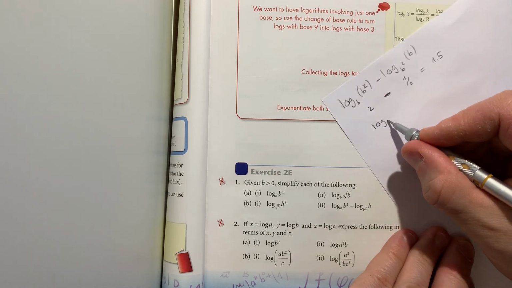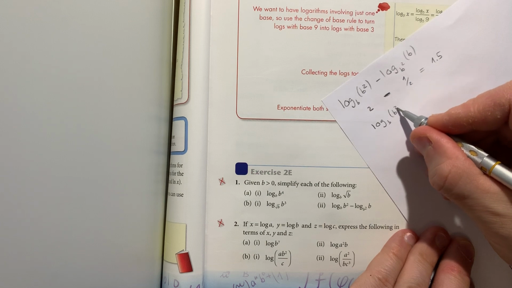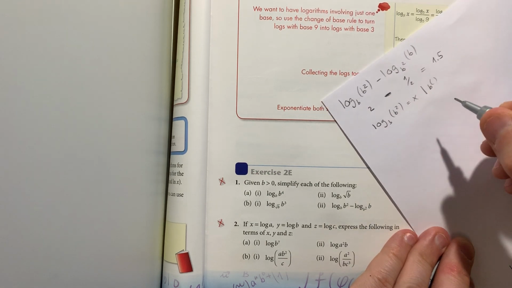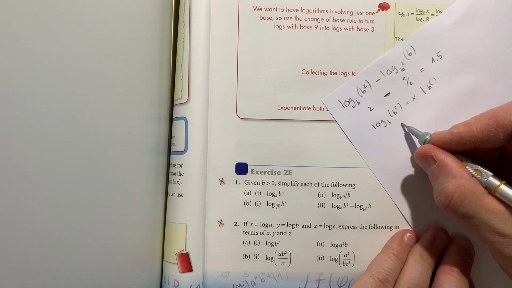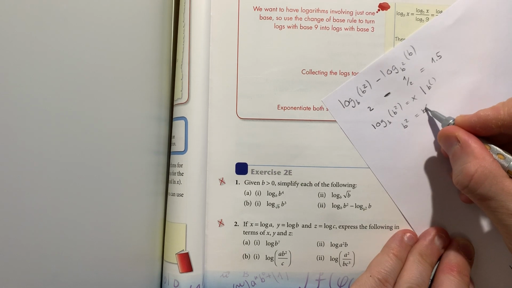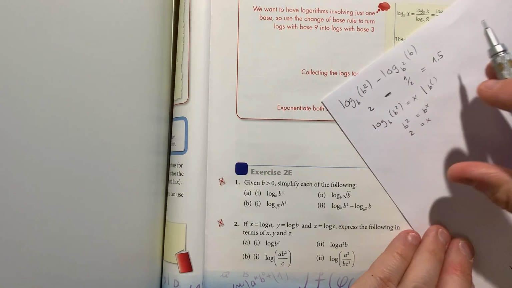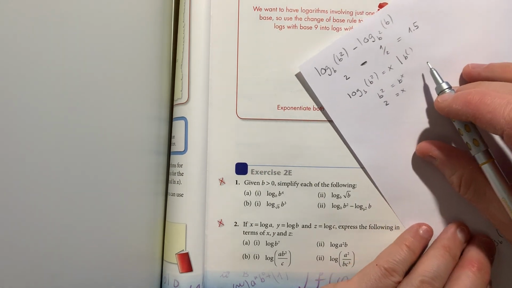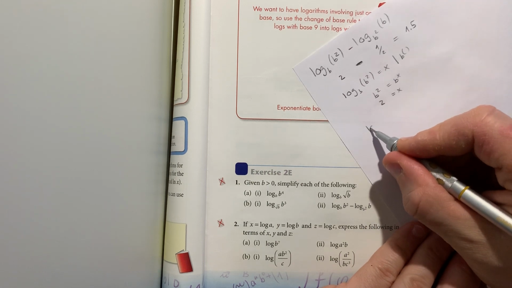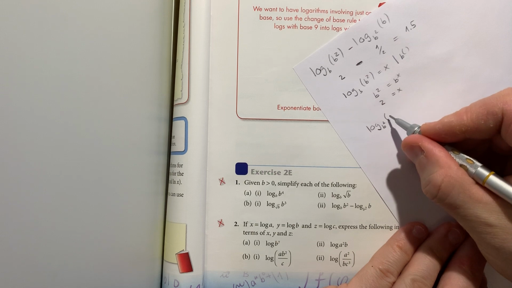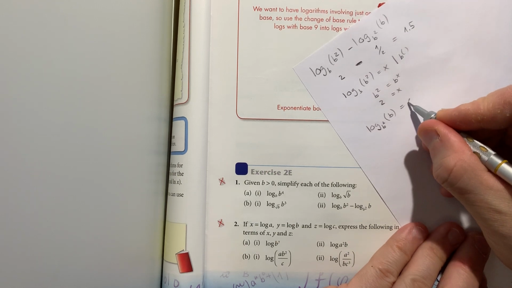First part, log to the base of b to the 2 of b to the 2 is x. Then you use the anti-logarithm, you get b to the 2 is b to the x. x is 2. That's for the first part. Now the second part, log to the base of b to the 2 of b is x.